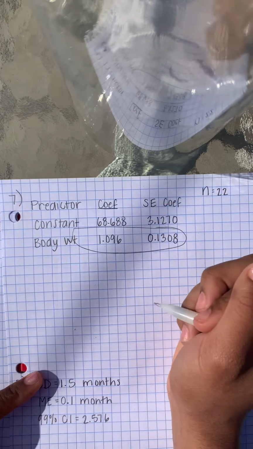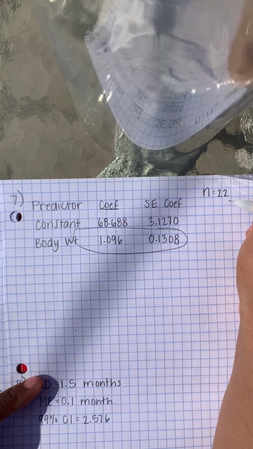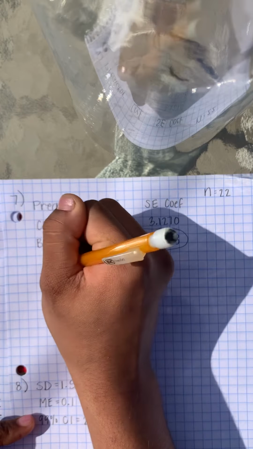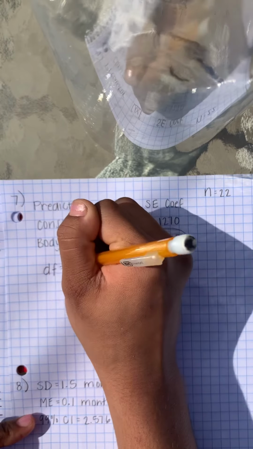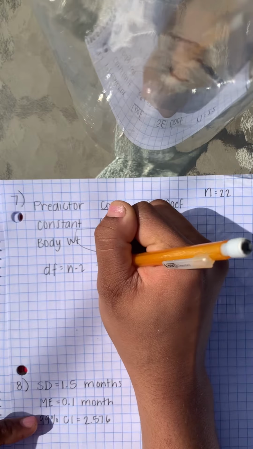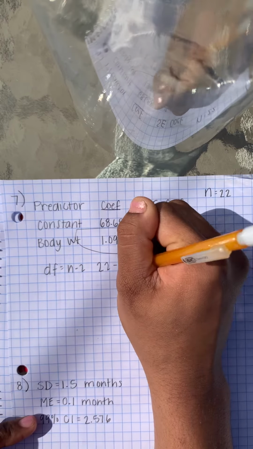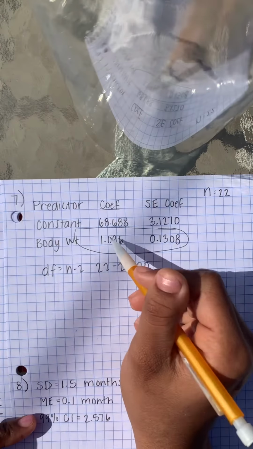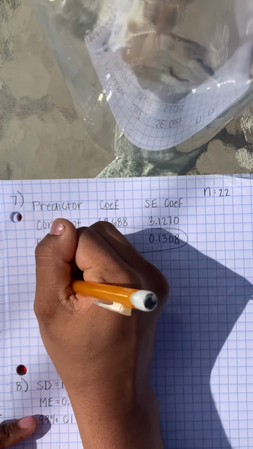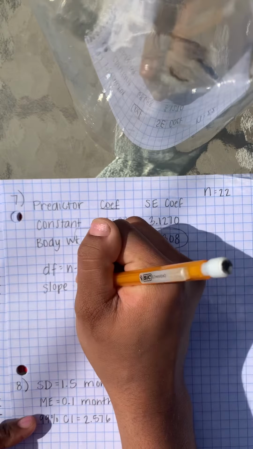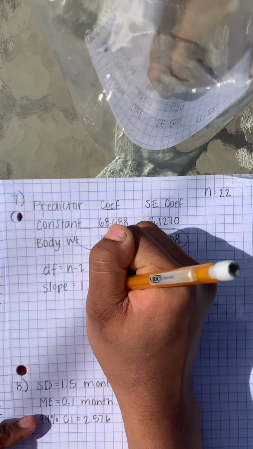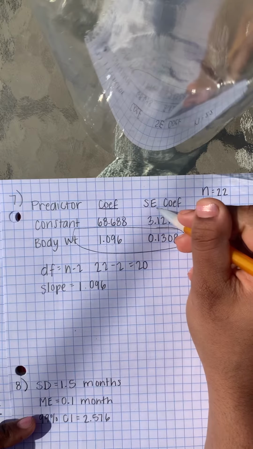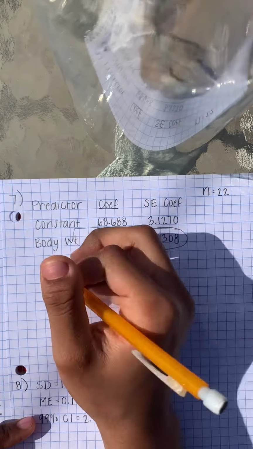So we find the degrees of freedom first. They give us n equals 22, and since we know the formula for the least squares regression line for the degrees of freedom is n minus 2, we know the degrees of freedom would be 22 minus 2, which is 20. And then we know the slope, which is this, the coefficient. The slope is also our statistic in the formula. It's 1.096. And then the standard deviation, or the standard error, is this value.